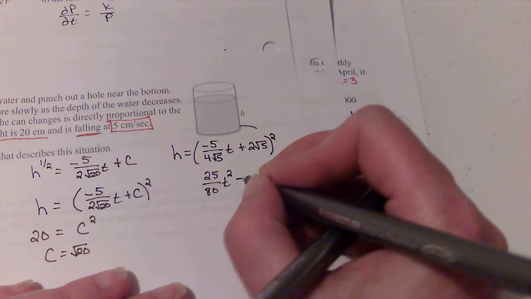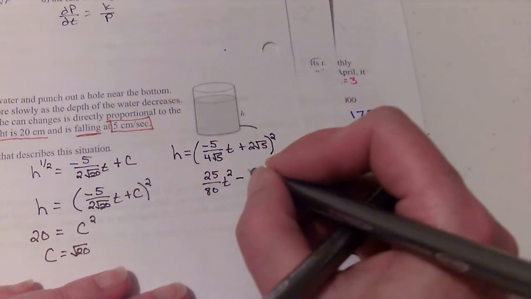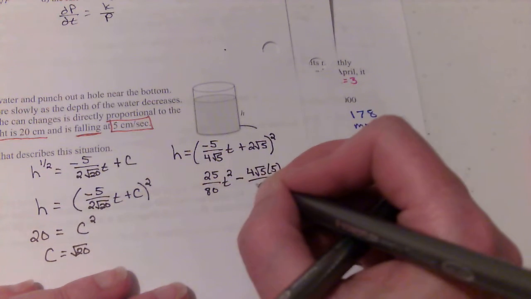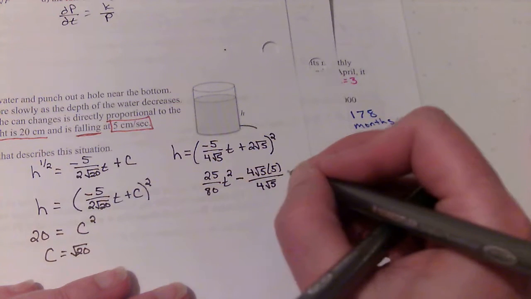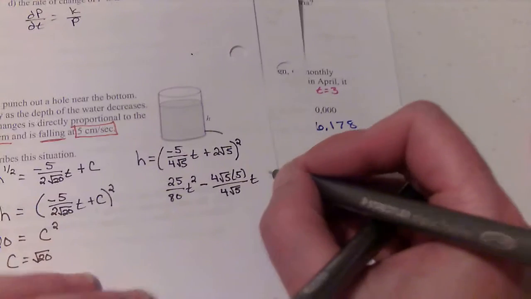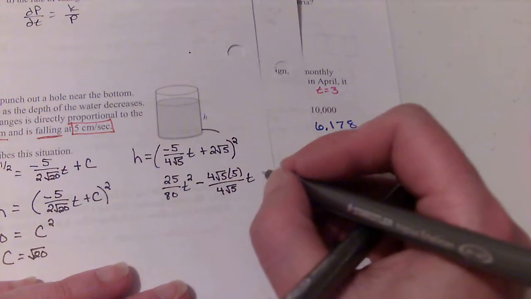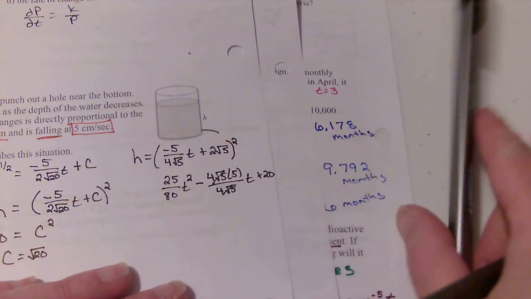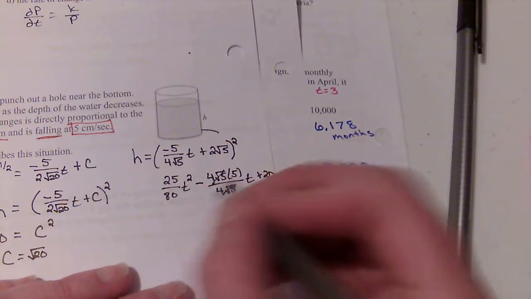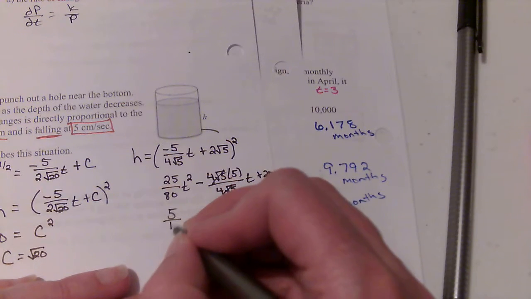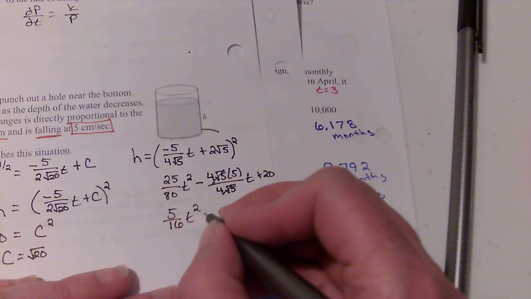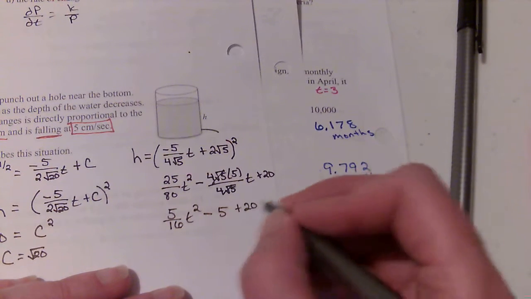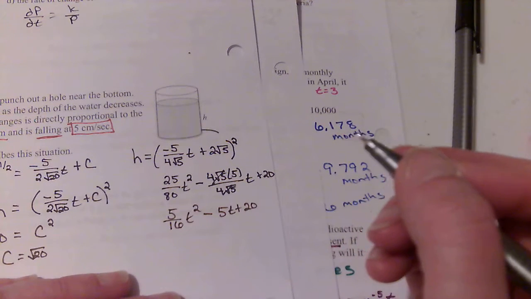Minus 2 times these two together. Plus that squared, which, oh, that would have given me 20 back. I should have left it, because look what happens. Whew. And 25 over 80, I believe that's 5 over 16 t squared minus 5t plus 20.